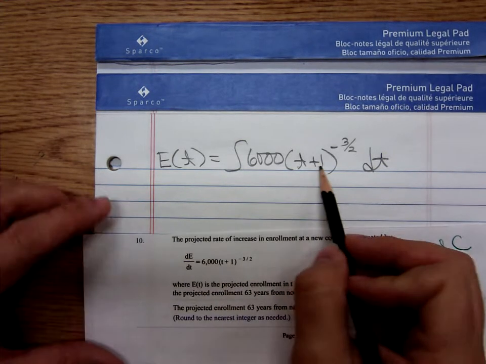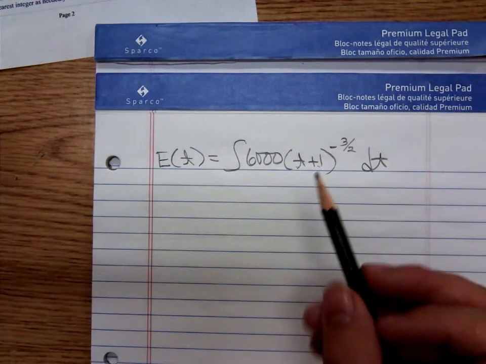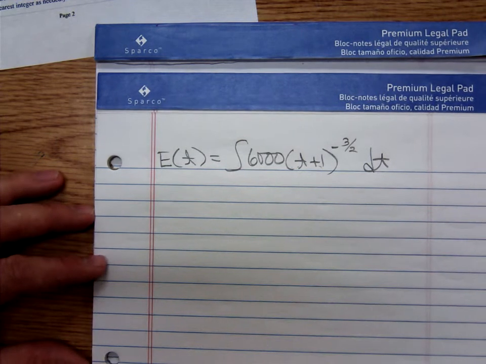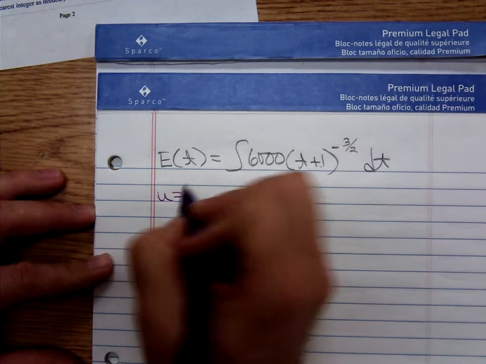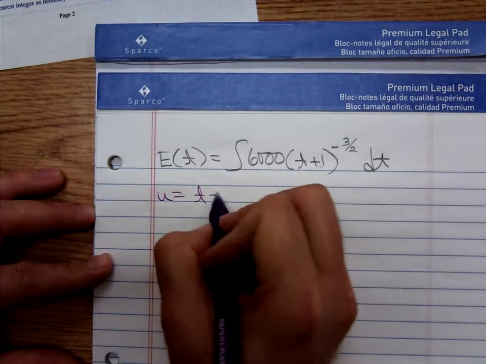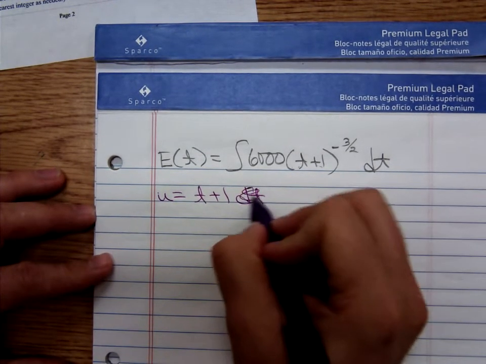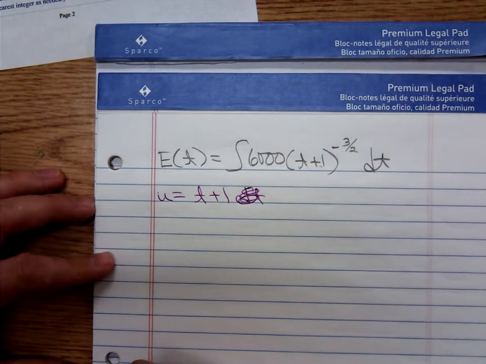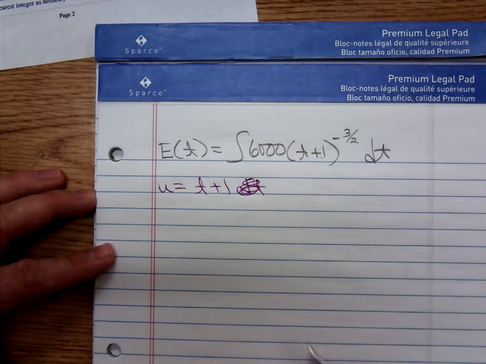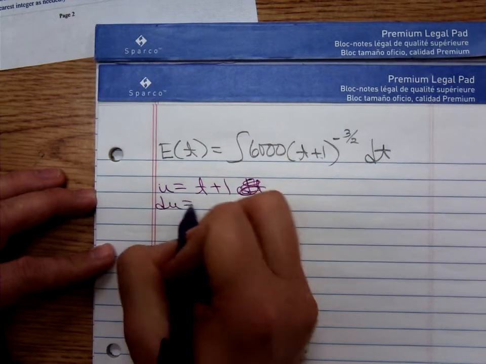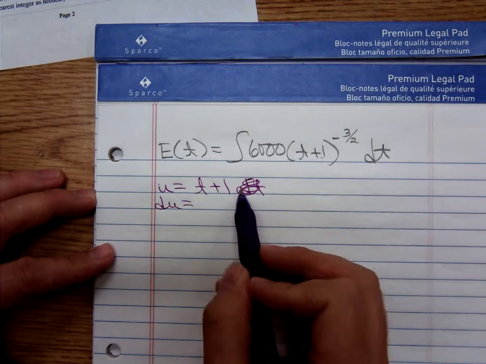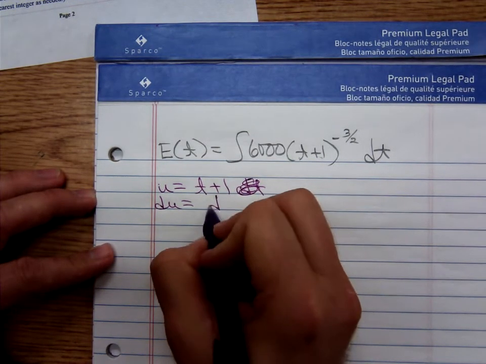And we have a quantity raised to a power, so yes, we are going to have to use a u substitution. Try letting u equal the quantity raised to the power. Oops, just u equals t plus 1. I'm getting ahead of myself there. Then du, the derivative of t plus 1, is a 1 dt.